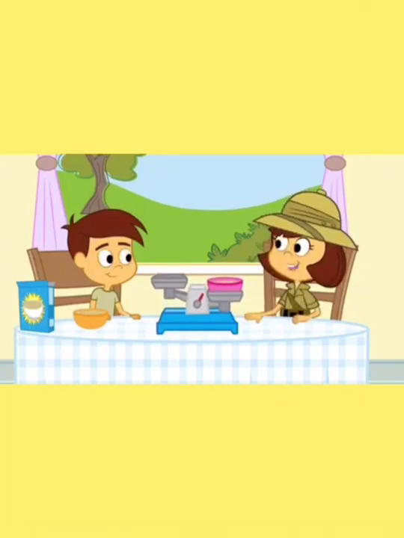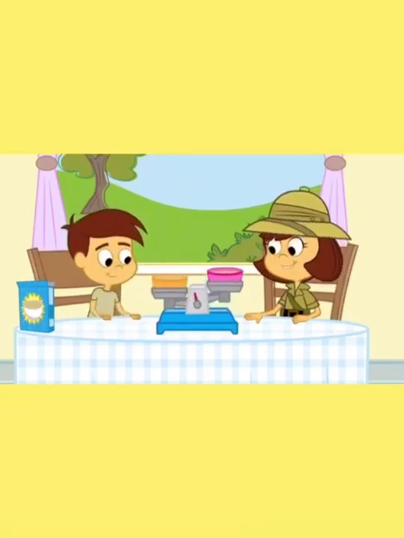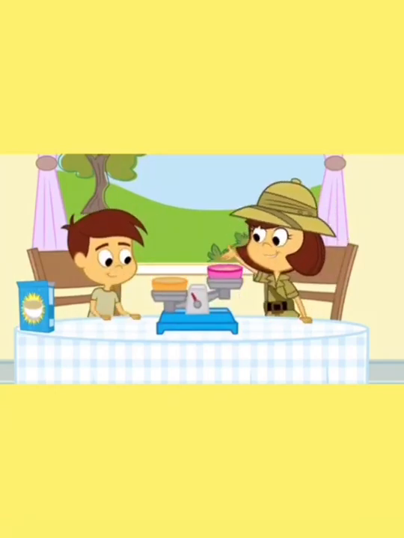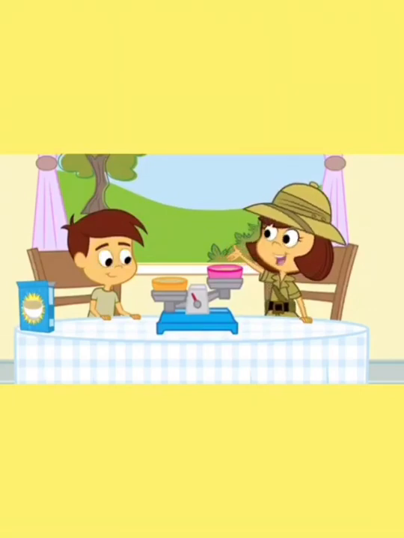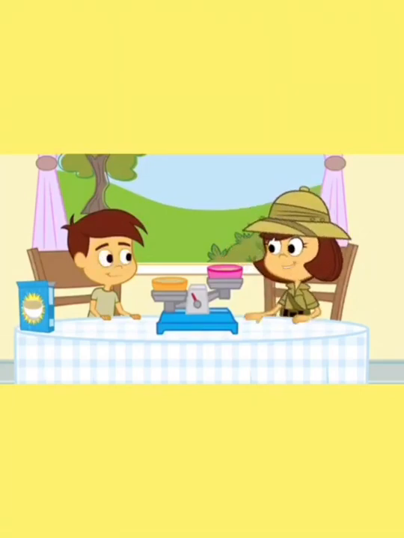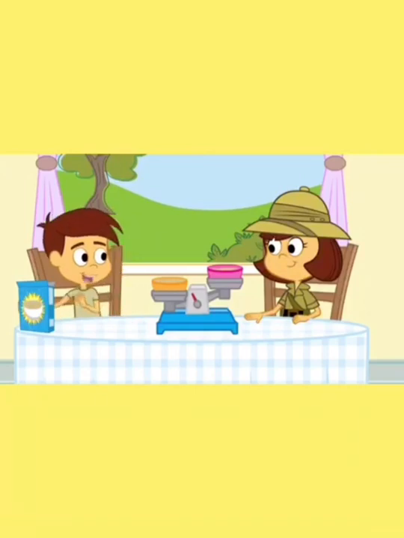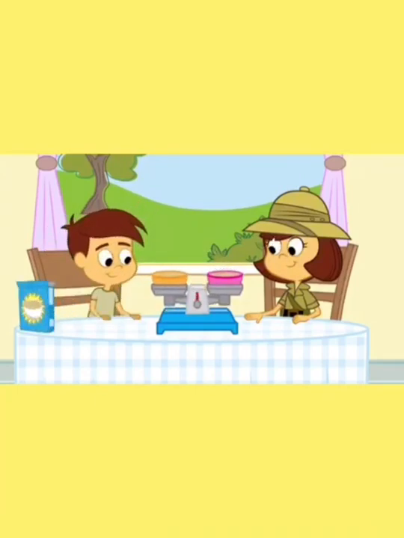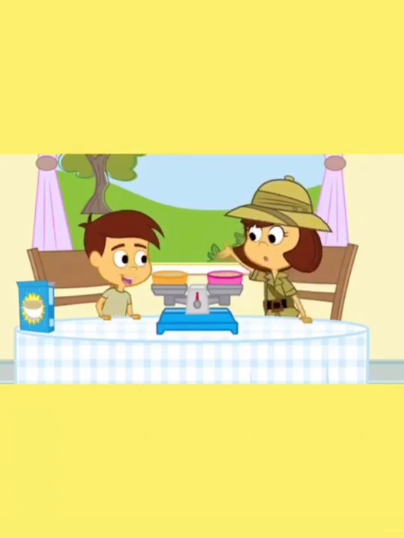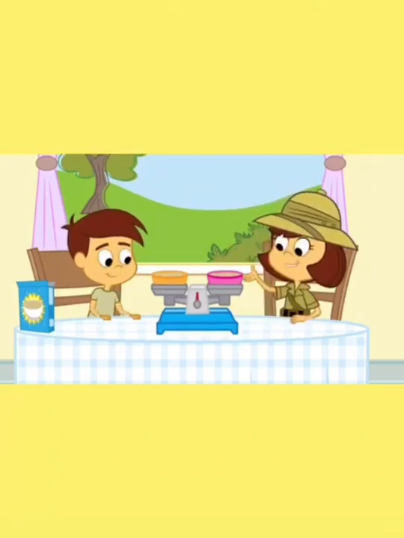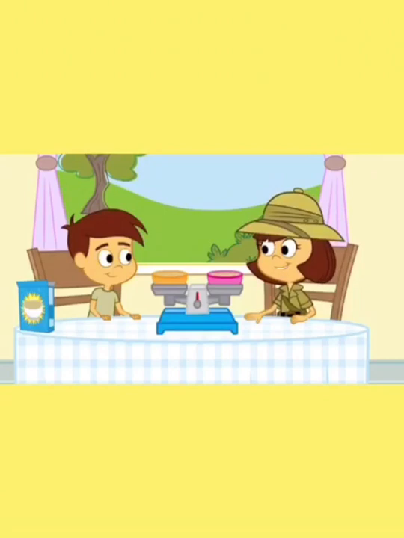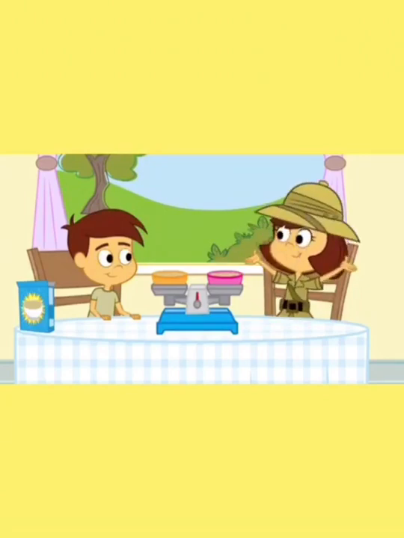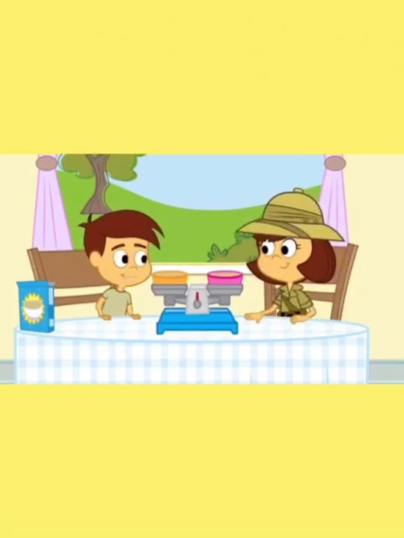Now put your bowl of cereal on the other side. The side that goes down more is the heavier side. That means you have more cereal. I'll fix that. You did it! Your bowl of cereal and my bowl of cereal weigh exactly the same. They're equal. What else can we weigh?